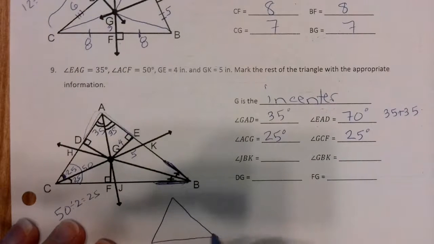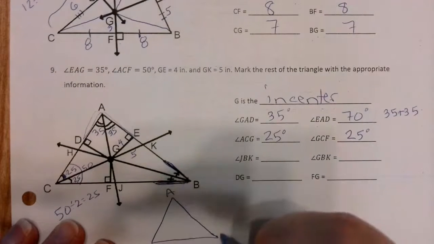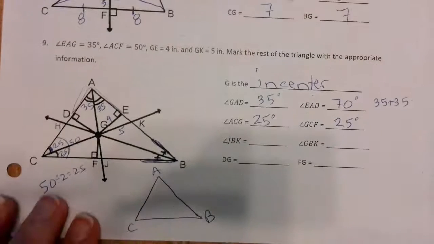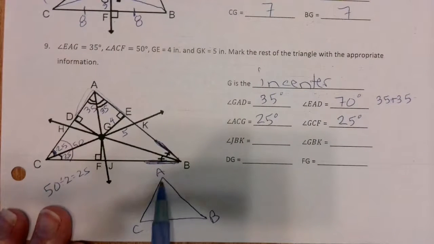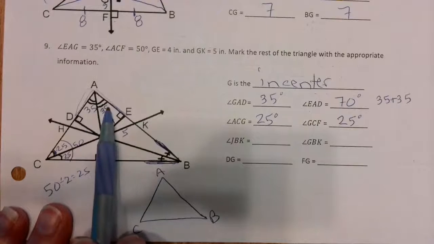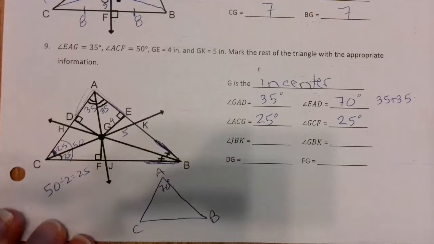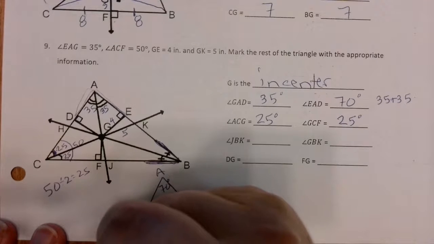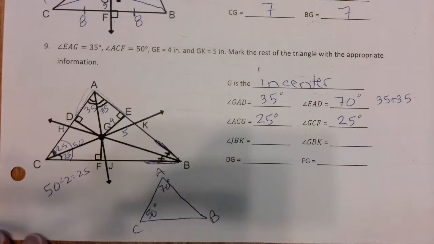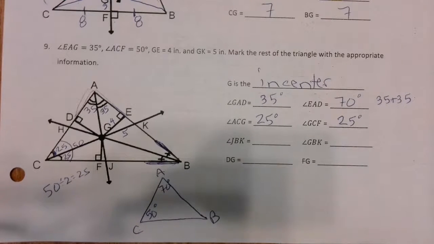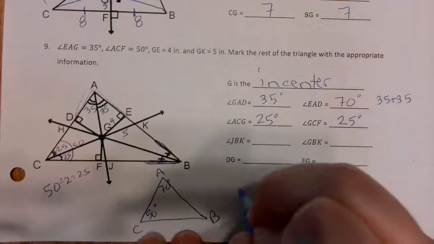What if I took all the other stuff away and I just drew triangle ABC? We know that the top angle, 35 and 35, is 70 degrees. And we know angle C, the bottom left, is 50 degrees. Now back from a previous chapter, the 3 angle measures of a triangle have to add to 180 degrees.